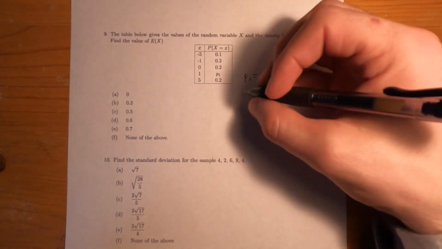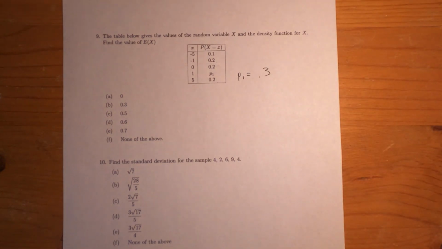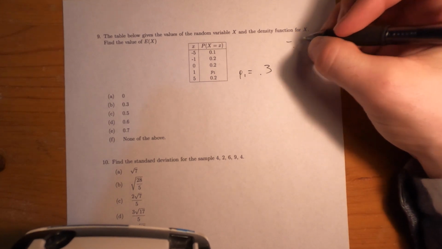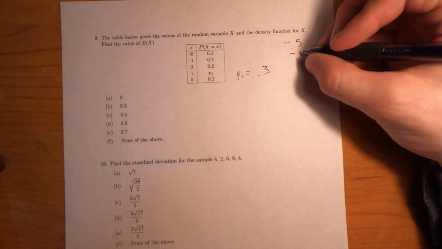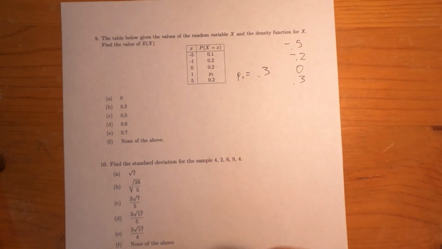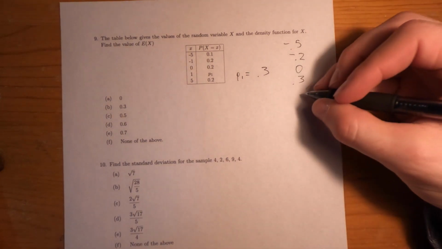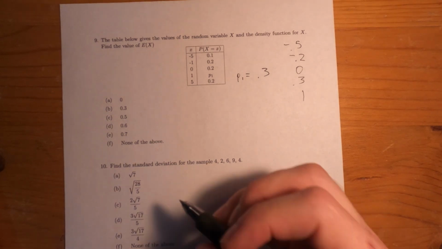So now we just go ahead and multiply those all across. We get -5 times 0.1 is -0.5. -1 times 0.2 is -0.2. I could have done that in my head. I just didn't. 0.3 and 5 times 0.2 is 1. So now we add all those values up. 1 minus 0.5 minus 0.2 plus 0.3 is 0.6.